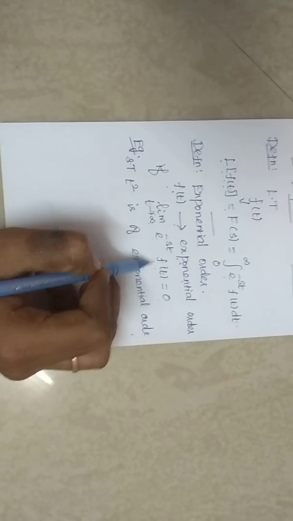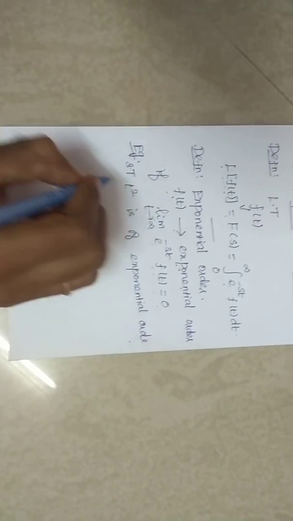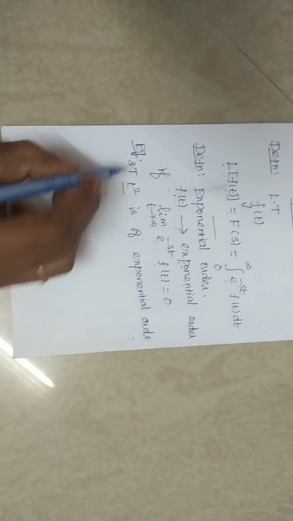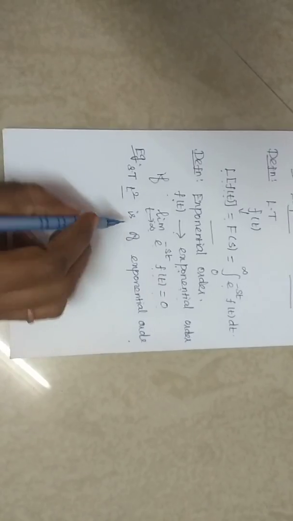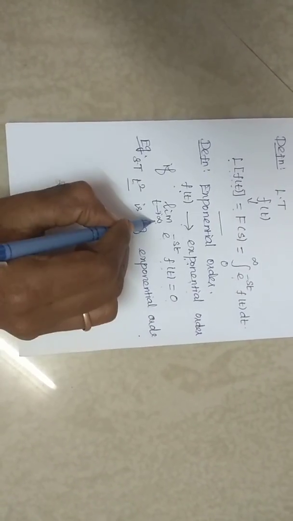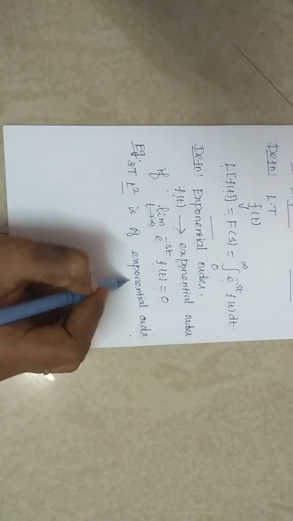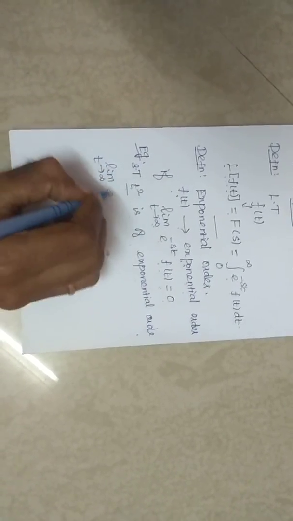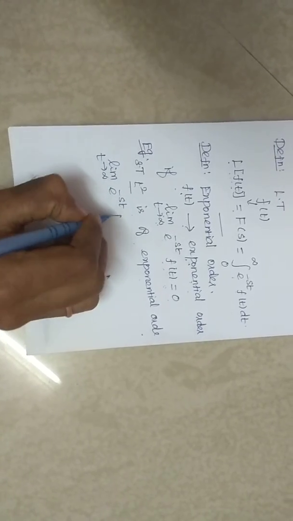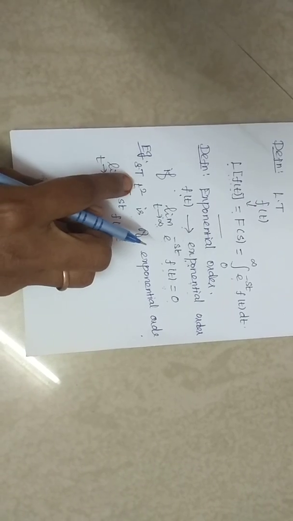So first we have to find this limit value, and if it is 0, we can say t square is of exponential order. So what is the condition? The limit as t tends to infinity of e power minus st f of t.